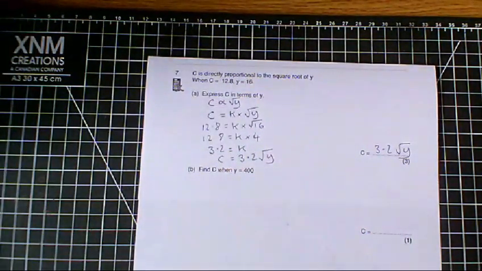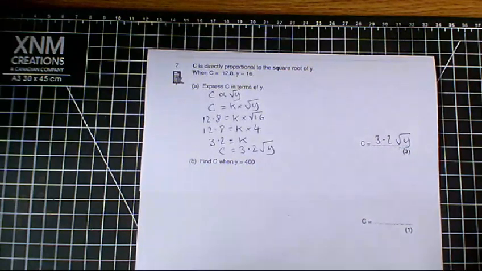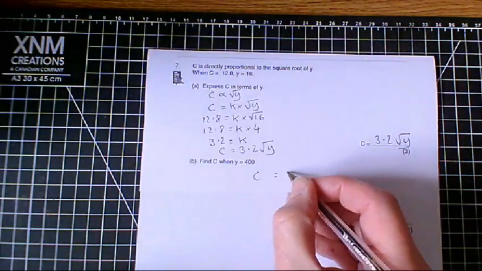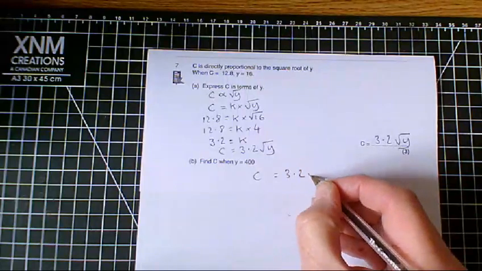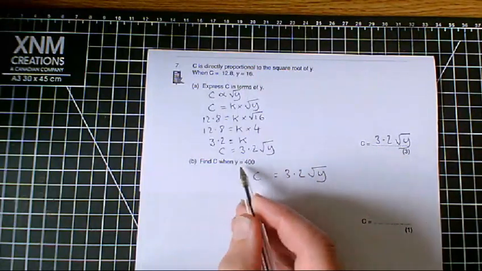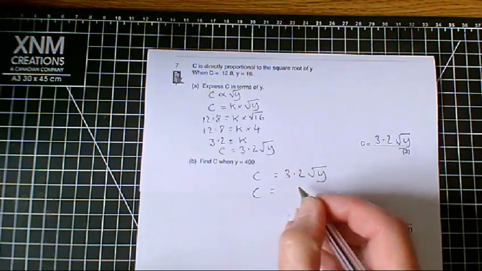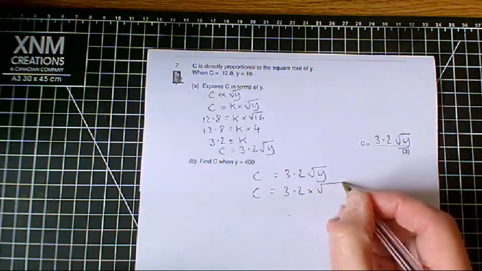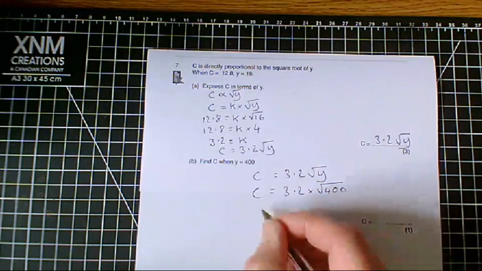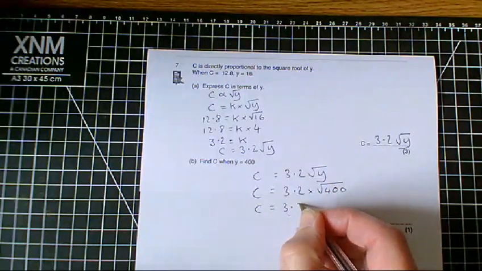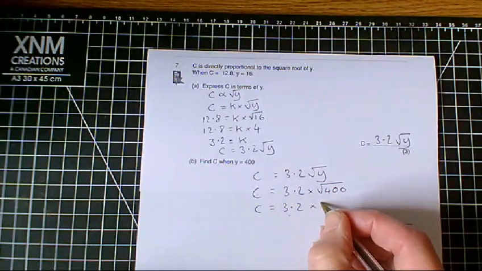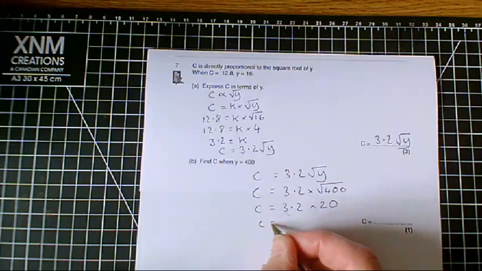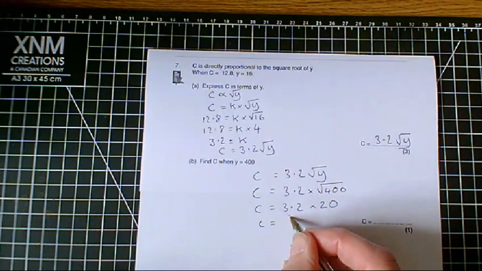Now it says find C when y is equal to 400. So I know my formula. C is equal to 3.2 times the square root of y. Find C when y equals 400. 3.2 times the square root of 400. 3.2 times square root of 400 is 20. So C is equal to 64.